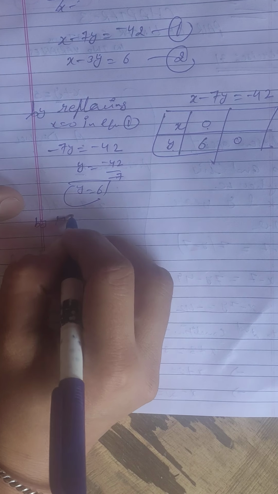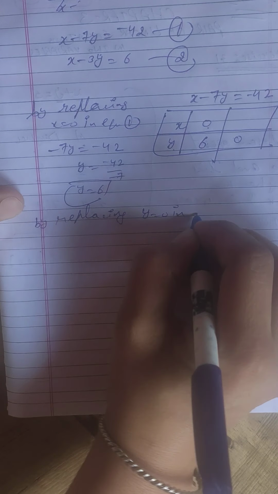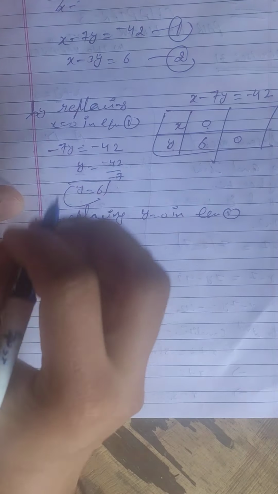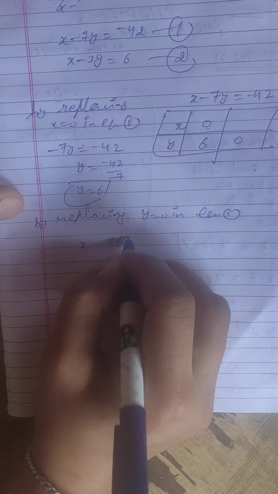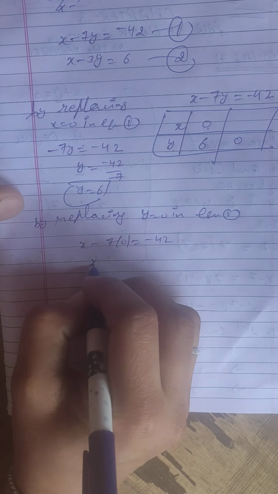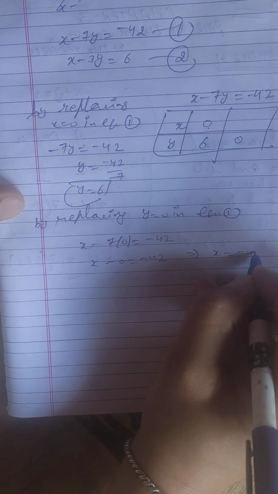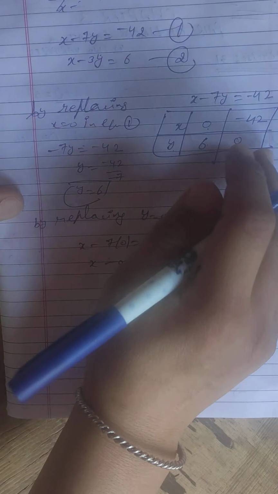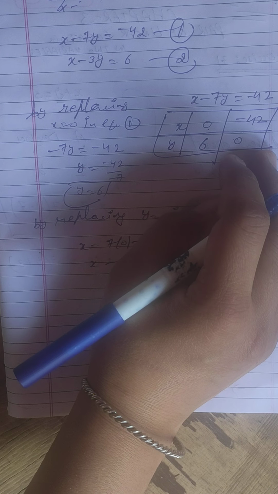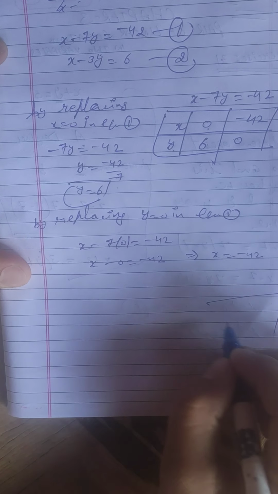Now we'll replace y equals 0 in equation number 1. If we replace y equals 0 here, then 7 into 0 will be 0 only, and you will get x minus 0 equals minus 42. Then it means x equals minus 42. So the corresponding value of x you have got is minus 42. And similarly we'll solve for our second equation.